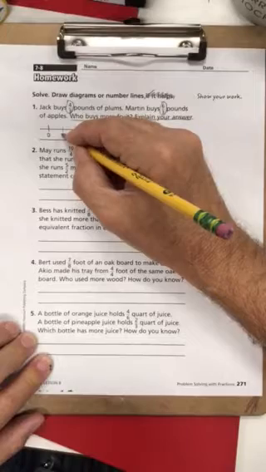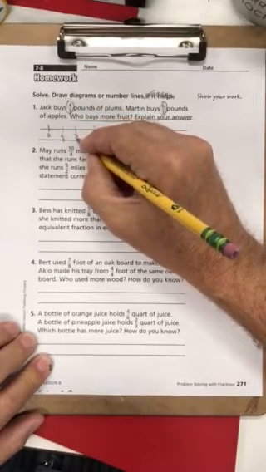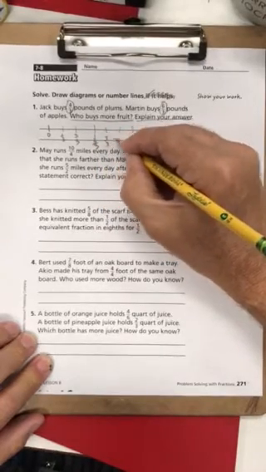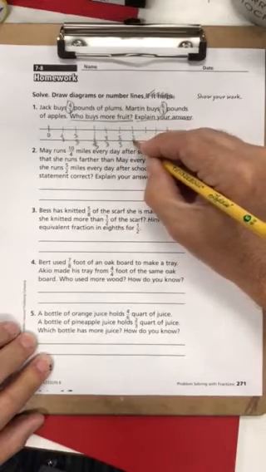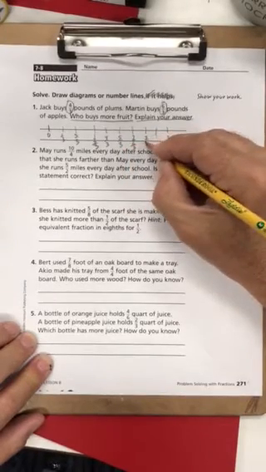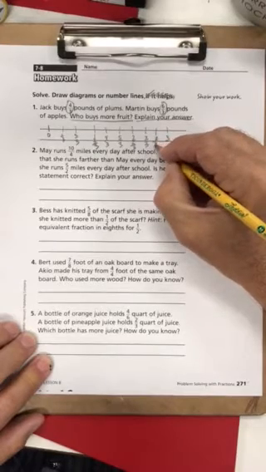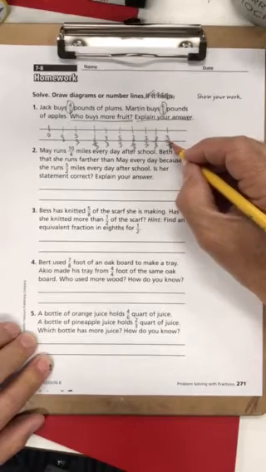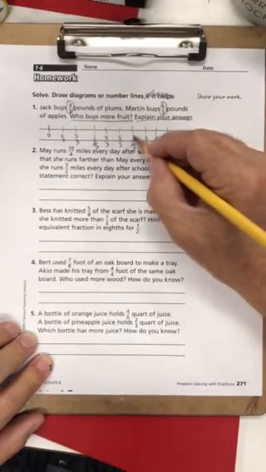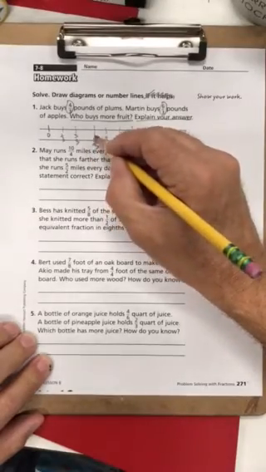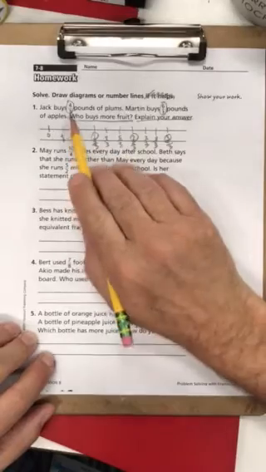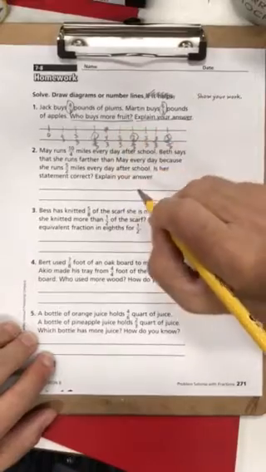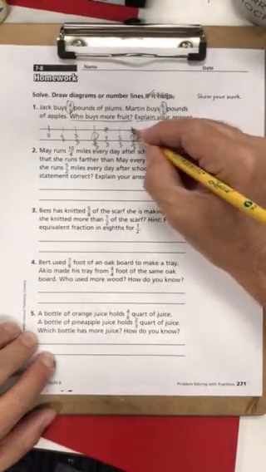Each one is a third. This is 1/3, 2/3, and 1 whole is same as 3/3, 4/3, 5/3, 6/3, 7/3, 8/3, and then 9/3. So 9/3 is same as 3, 6/3 is same as 2, 3/3 is same as 1. So we have two fractions here: 4/3 pound, 4/3 is here, and then 6/3, which is same as 2.